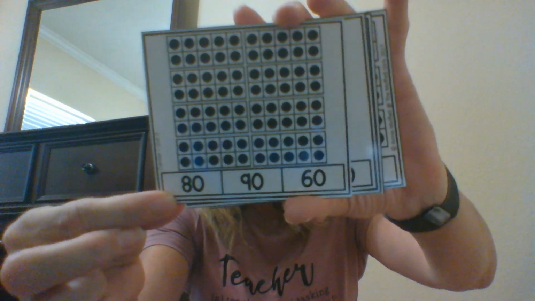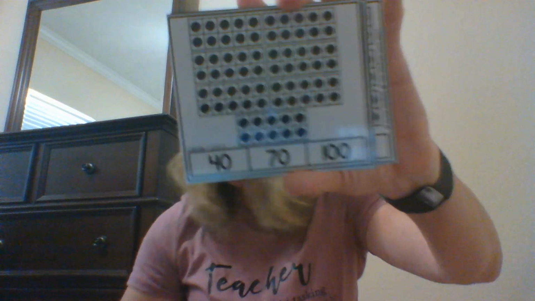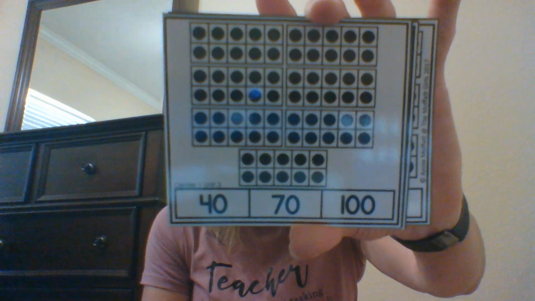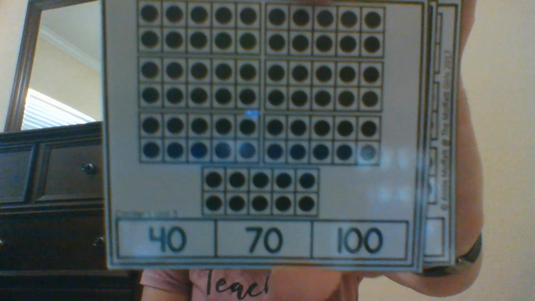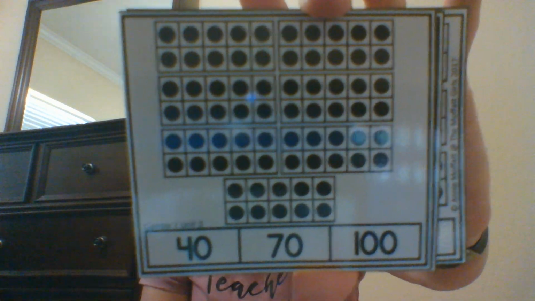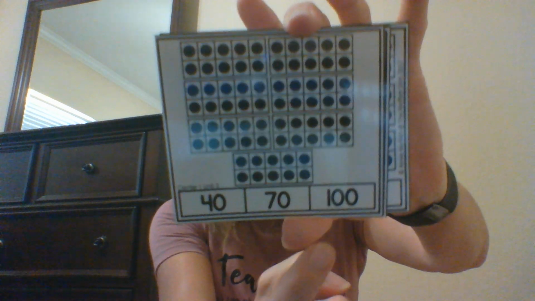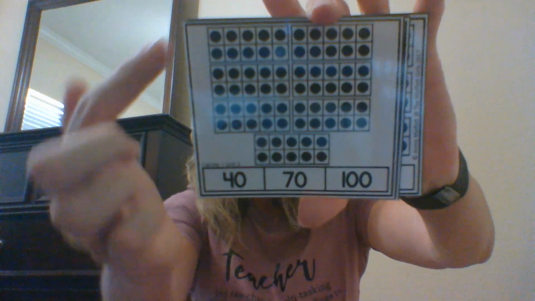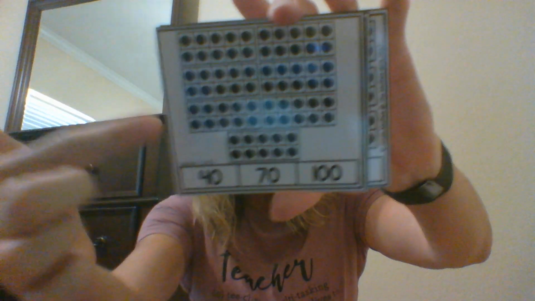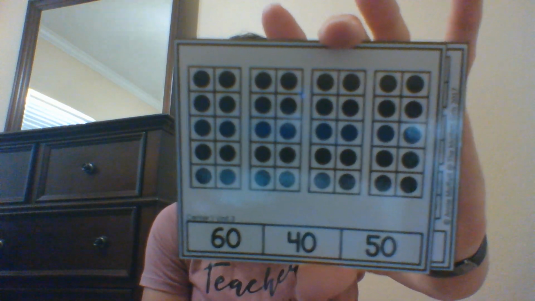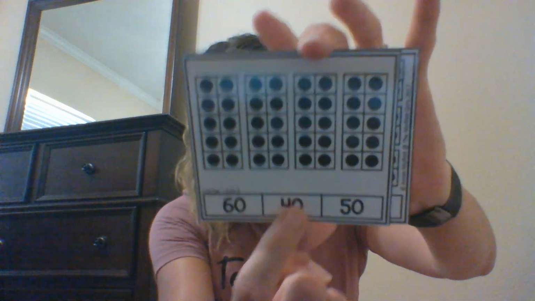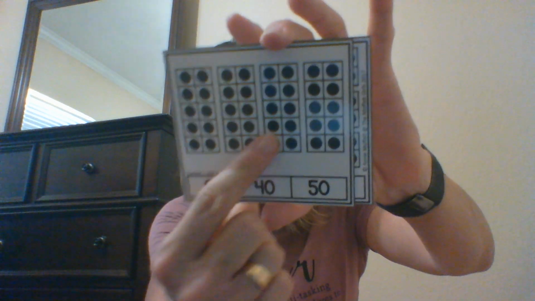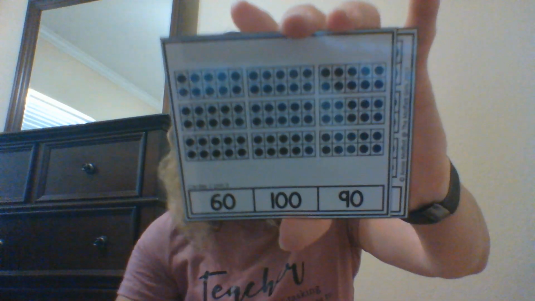This one, right? All right, how about this one? They're kind of all blending together. You got to be careful. Did you get this one? 70, 10, 20, 30, 40, 50, 60, 70. Woo, woo. This one. Good. 40, 10, 20, 30, 40. Good job, boys and girls.